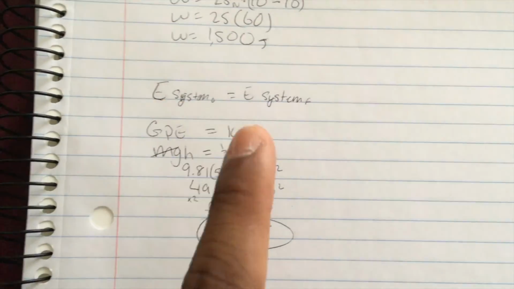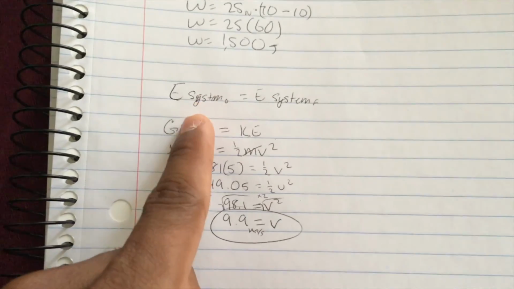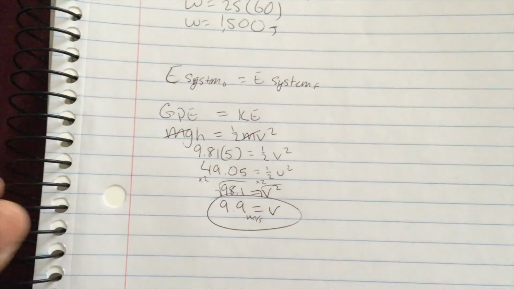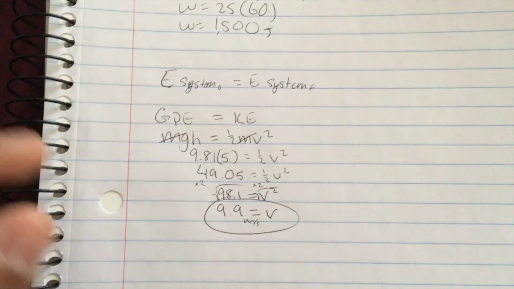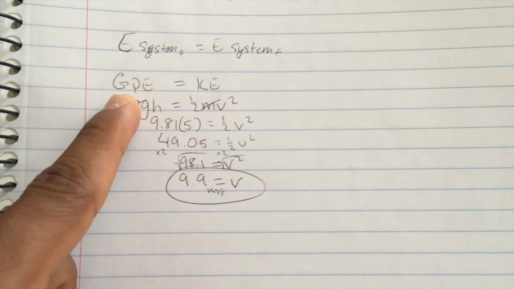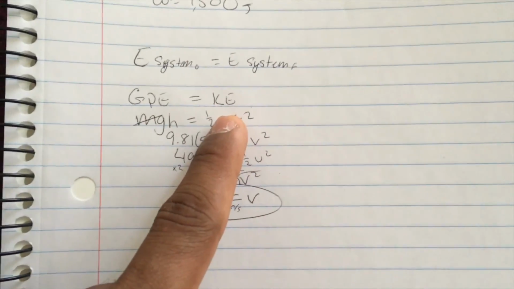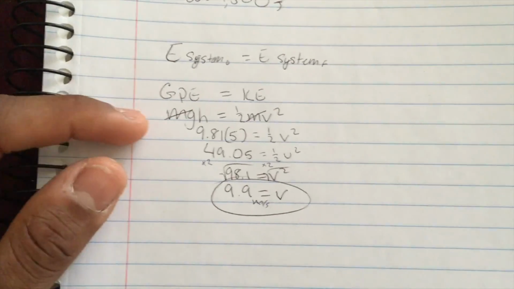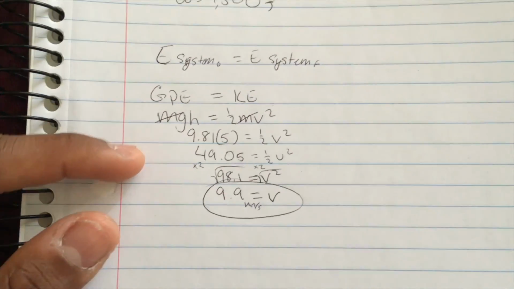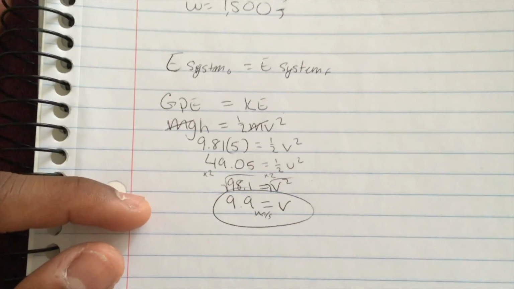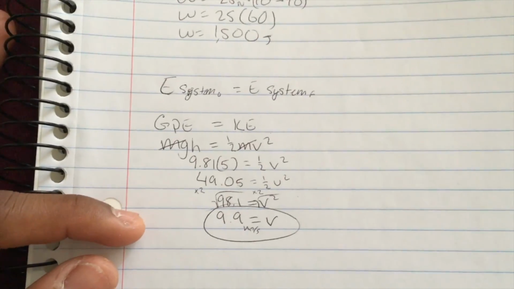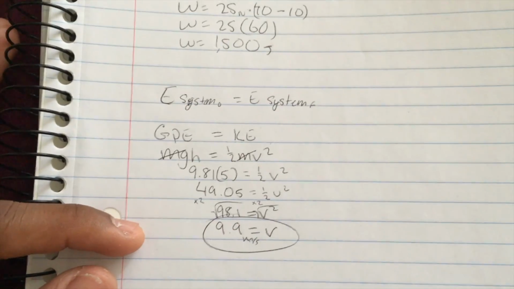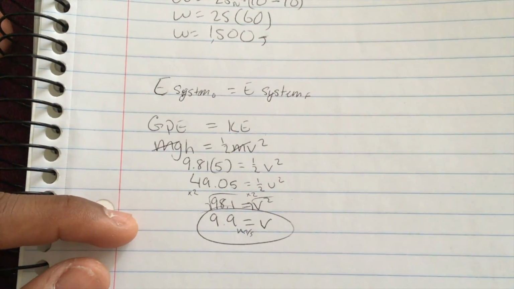Being as though energy is conserved, the beginning energy will equal the final energy. So I figured out that I start with GPE and then I end up with KE. So if I go through all of my math, I realize that my final velocity is 9.9 meters per second at the bottom of its swing.